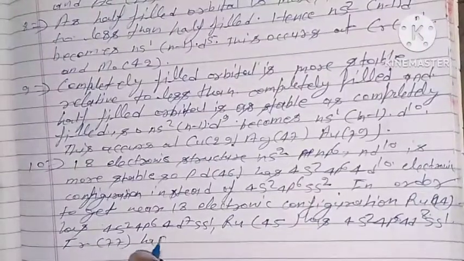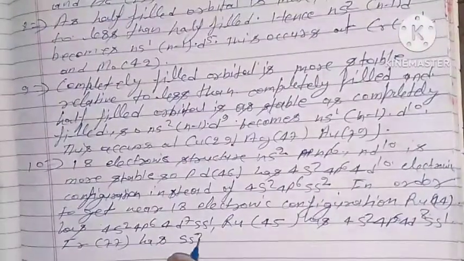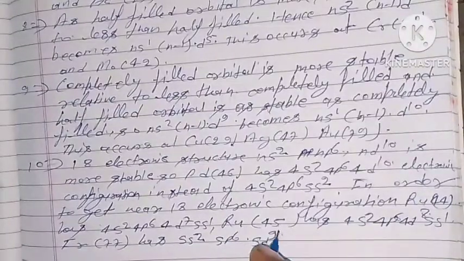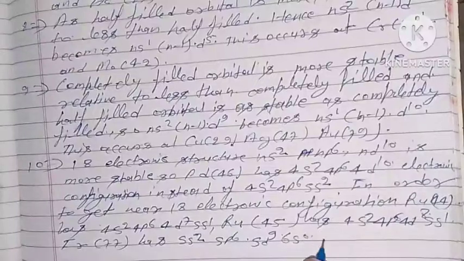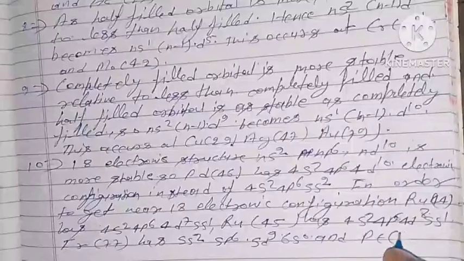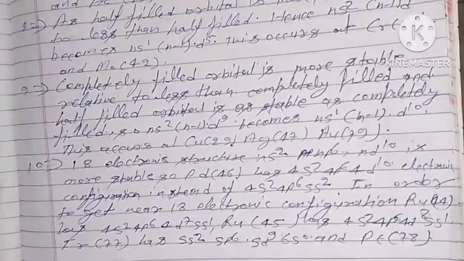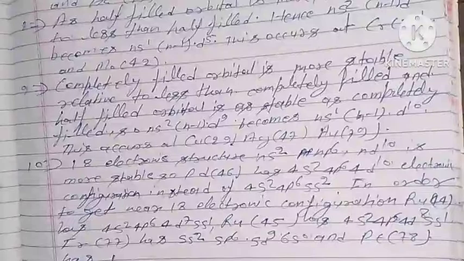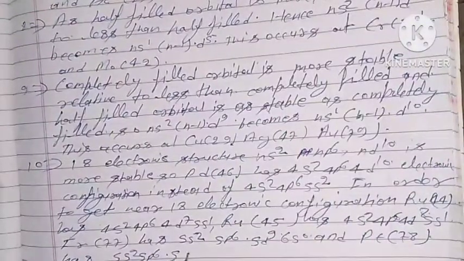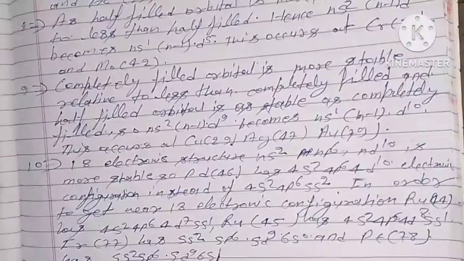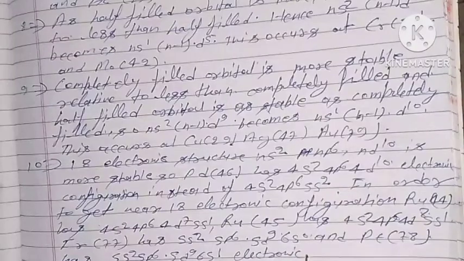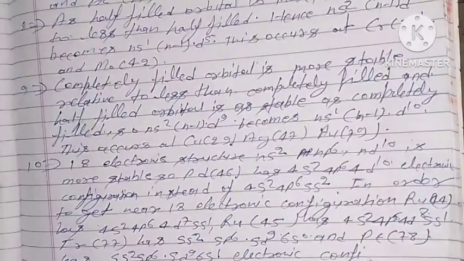Ir 77 has 5s2 5p6 and 5d9 6s0, and Pt 78 has 5s2 5p6 5d9 6s1 electronic configuration.